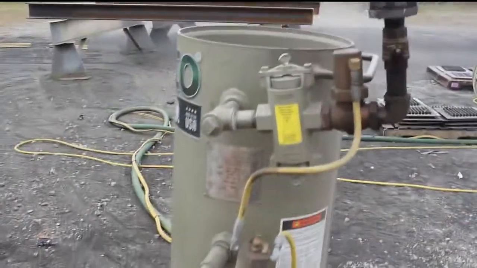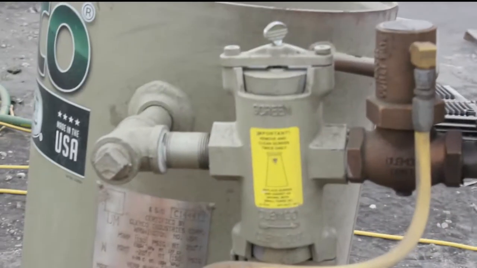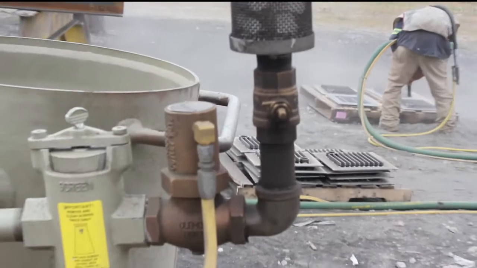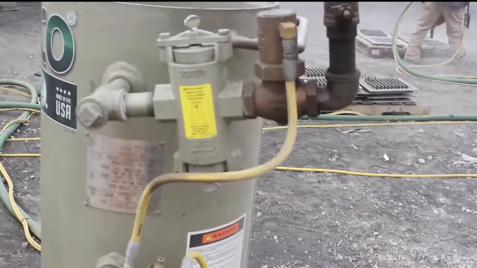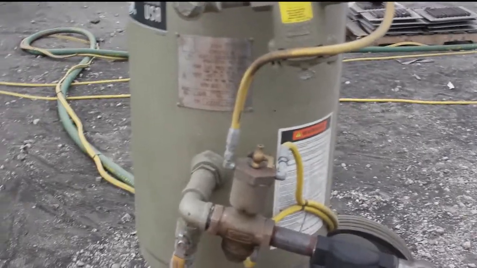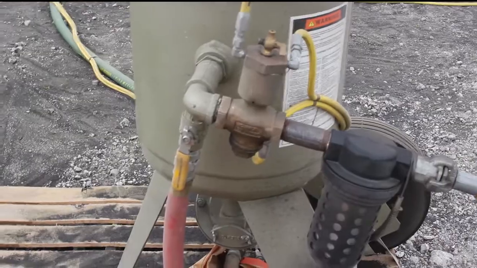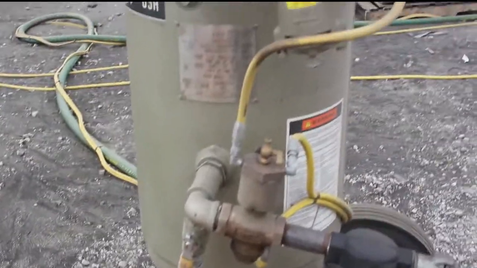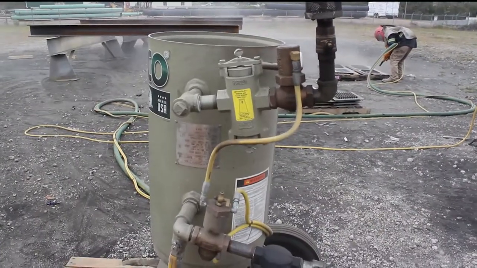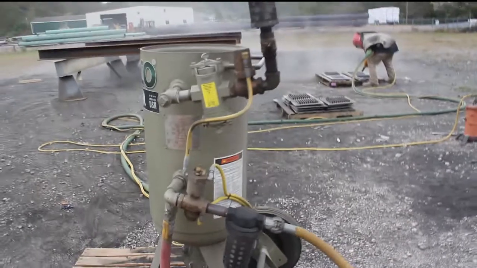Other common routine maintenance on a blast pot include emptying the abrasive trap screen, which prevents blast media from getting into your exhaust valve and ruining any of the components in there. You also want to routinely check your exhaust valve for wear and your inlet valve for wear.